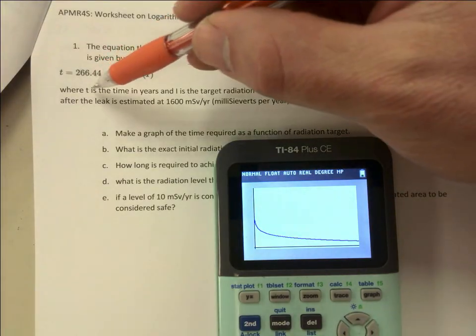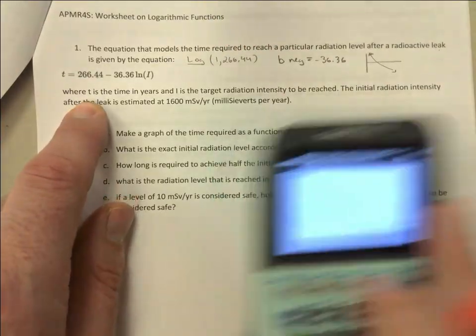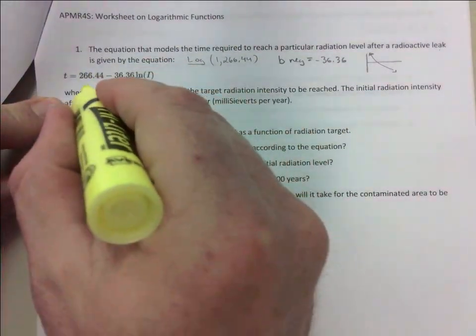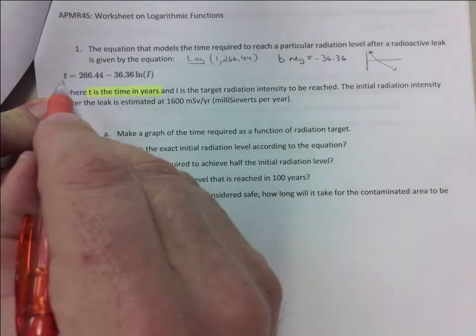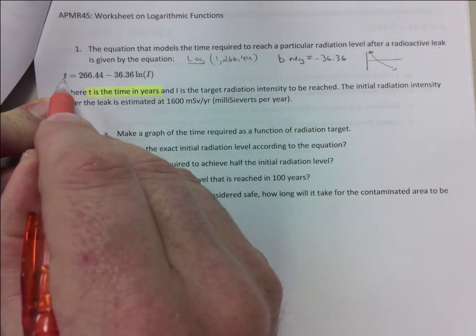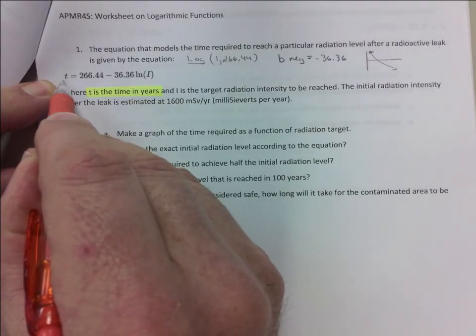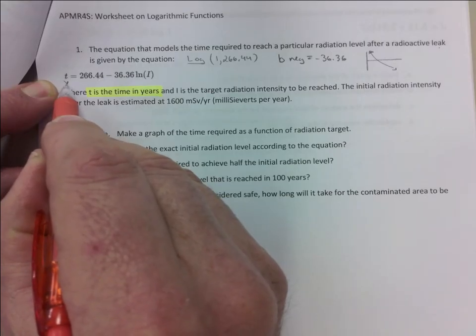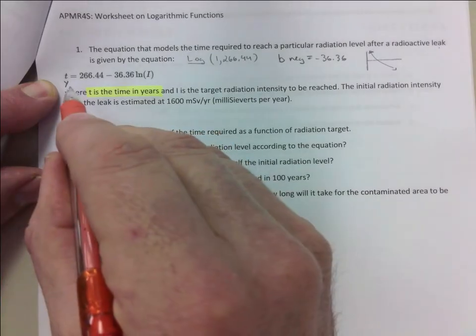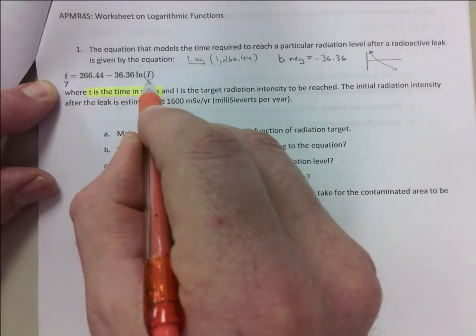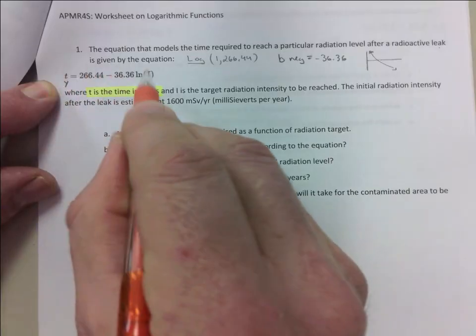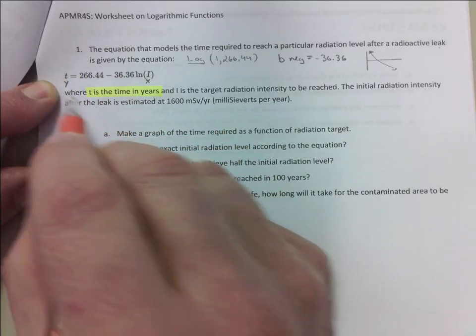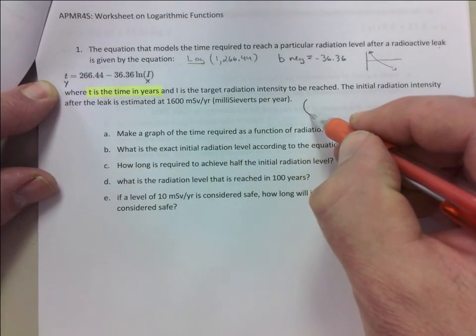So what do we know? T is the time in years. Watch out here. You have to watch for this. This is what throws students off. T is the time in years. Where is T? Over here. What is this normally for us? What variable, X or Y? Y. And this is X. Got it? So what is time in this context? It's the Y variable. So why don't we go over here and clarify that?